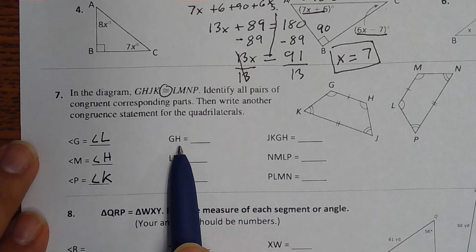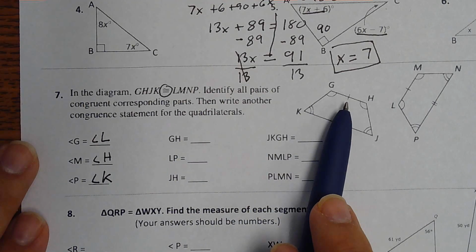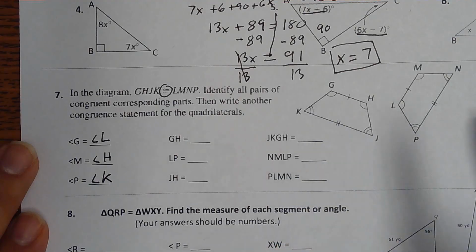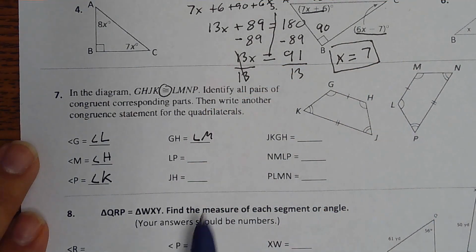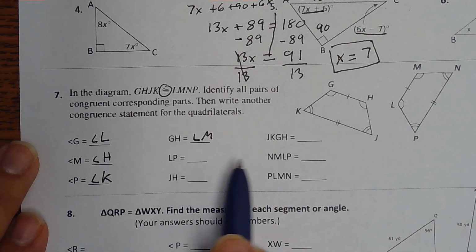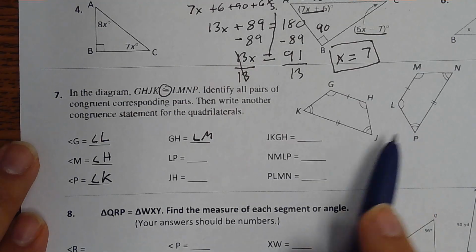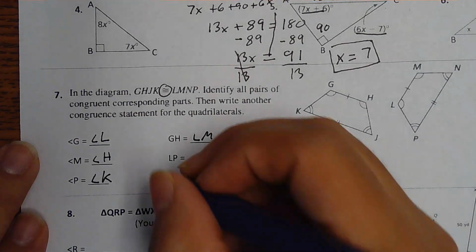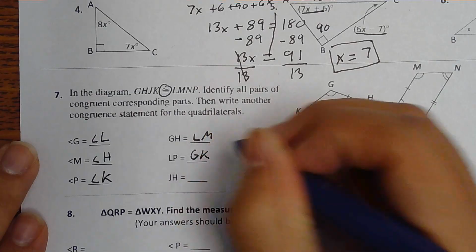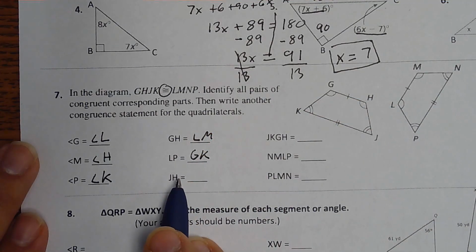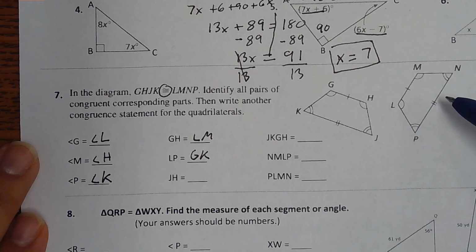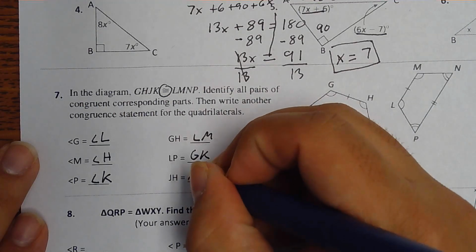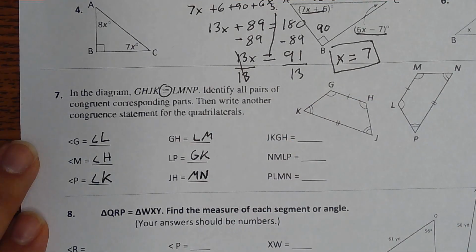All right, next we're looking at the line segment GH. So this is GH. It has one line. Which one has one line over here? LM. Okay, we're looking at LP over here. So then my corresponding one is going to be GK. JH, that's going to be this shape over here. So my corresponding is which one over here? MN.